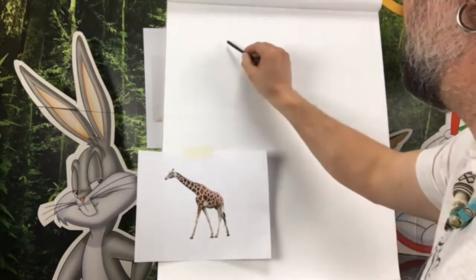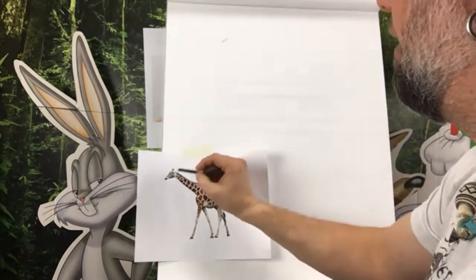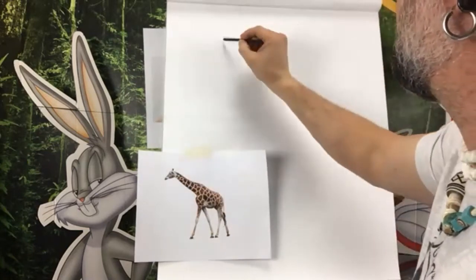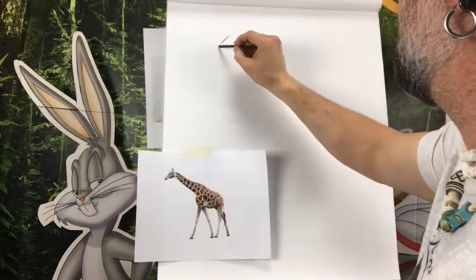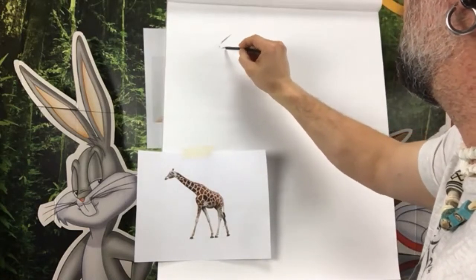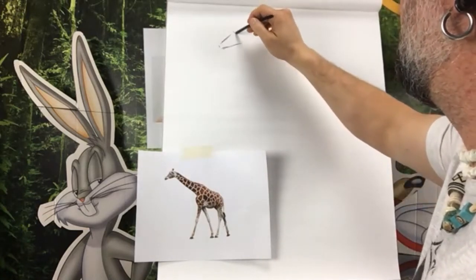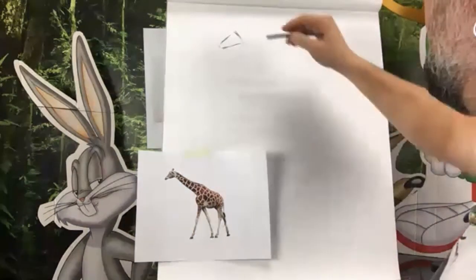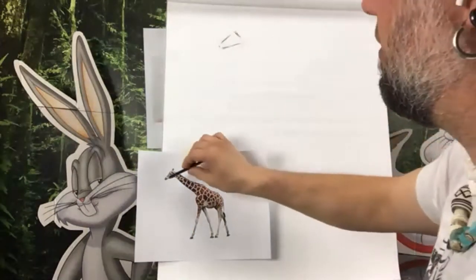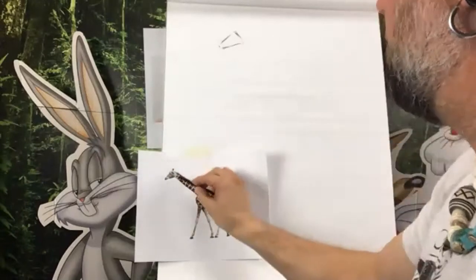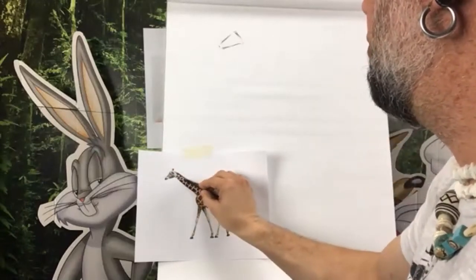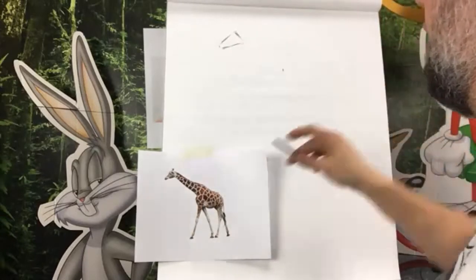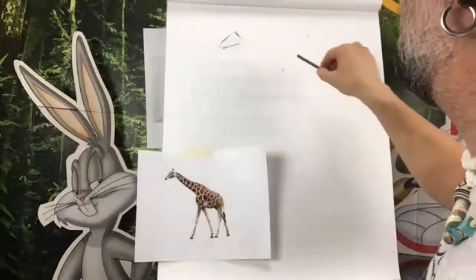If you look at the head, the head is a triangle. So I would draw a triangle like so. It's the head of my giraffe. And then if I look at his neck, so let's see, 1, 2, like 2 heads, about right there. I'm going to get my line down here, right?